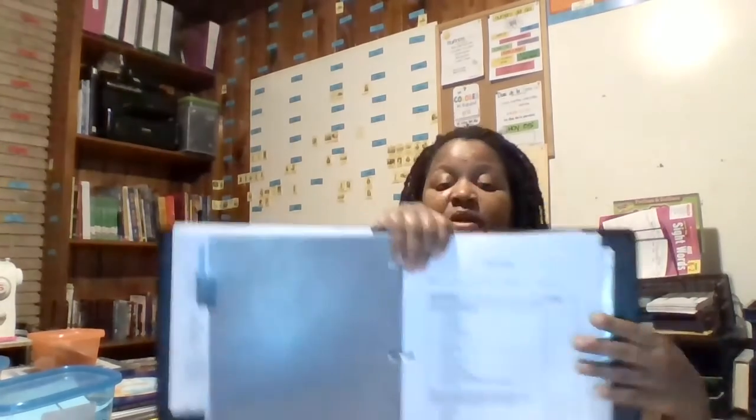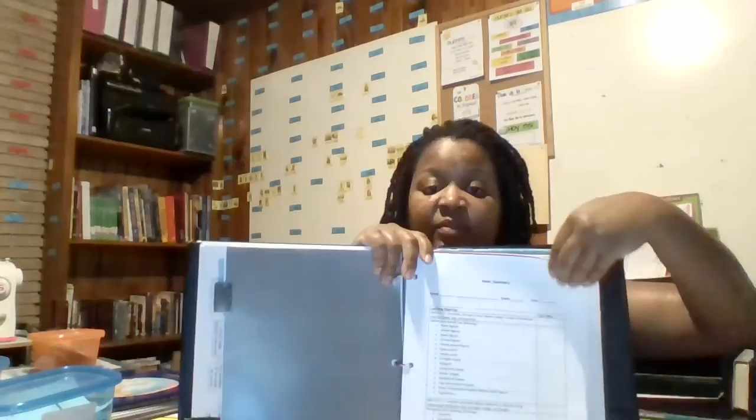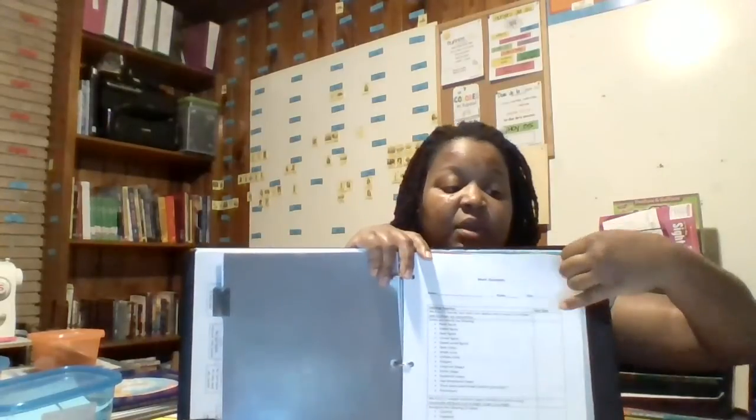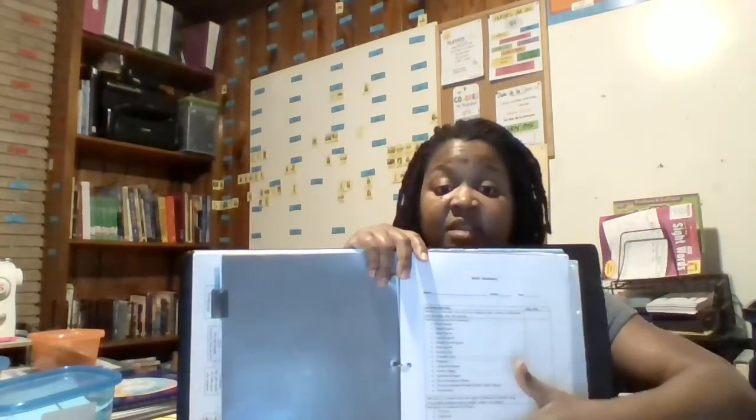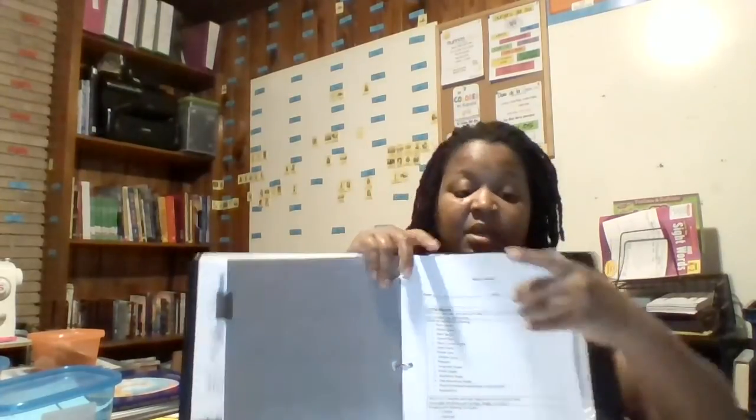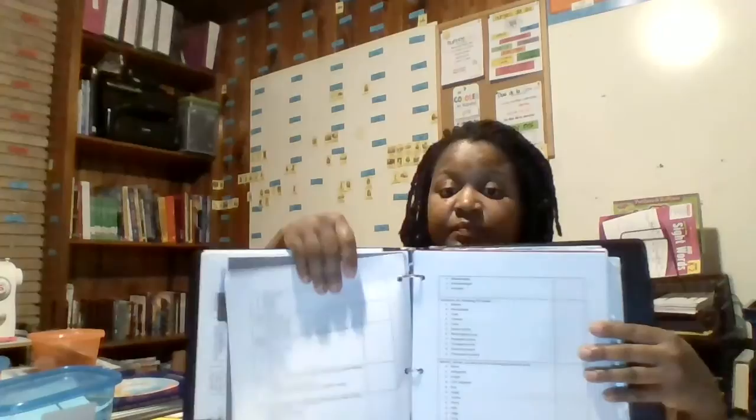This particular geometry one is going to be several pages long. So here I have the objectives that I need them to meet, and here is where we will go through and I will assess and talk with them and write down the dates and hold myself and hold them accountable for making sure we meet these objectives. Okay, so I've gone through and done that.